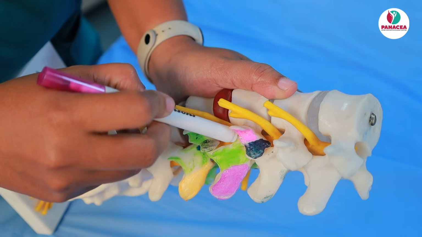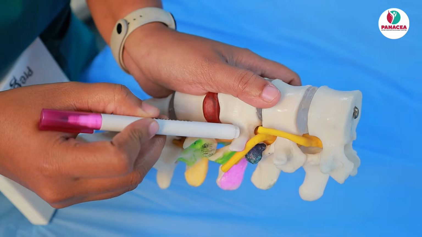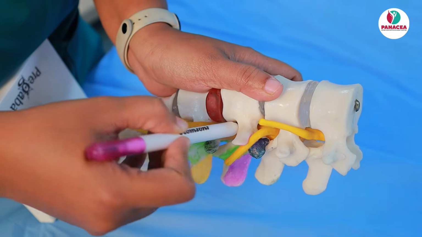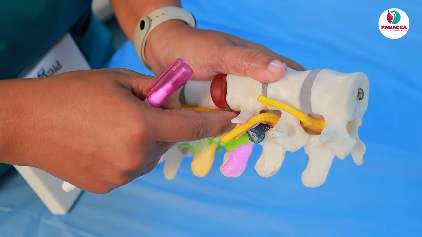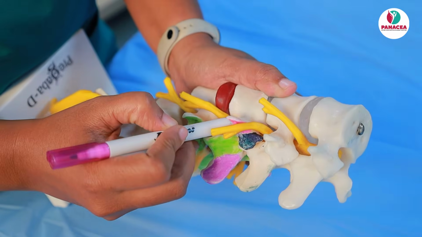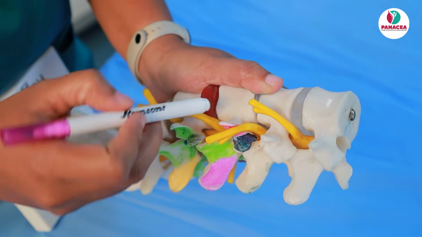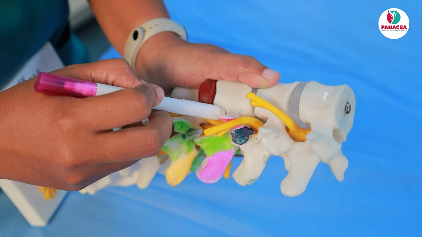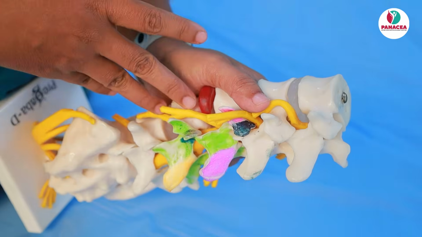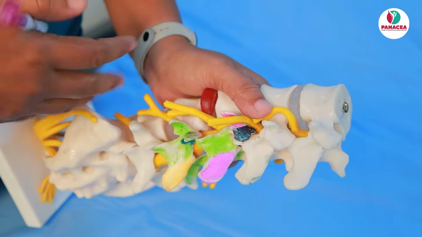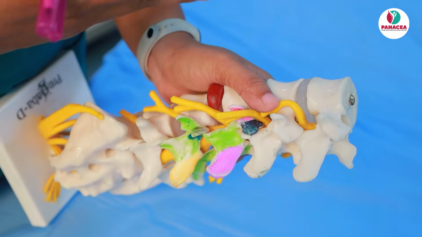This is the subpedicular approach: this is the pedicle, and we will be entering just below the pedicle. We don't want to hit the nerve. The nerve is located more medially, so we are going to go a little laterally and enter the epidural space, the ventral epidural space. So the drug will be exactly where the pathology is and we will get the maximum benefit. That is the advantage of the transforaminal approach itself.